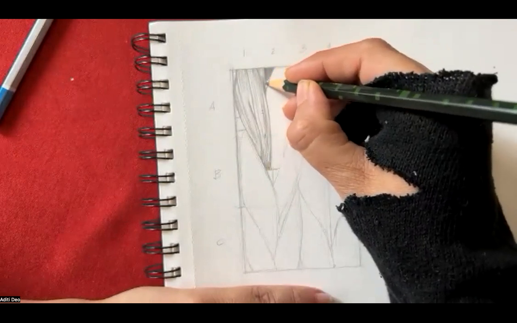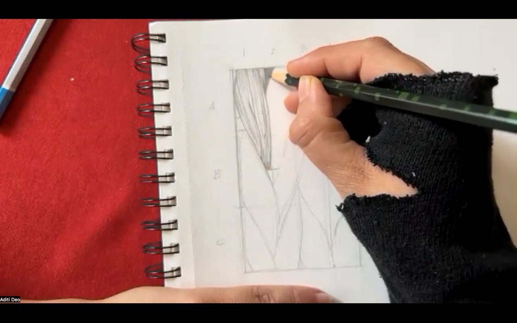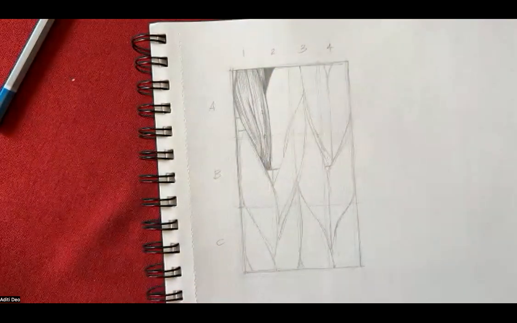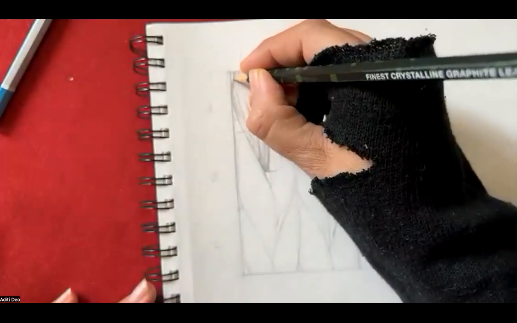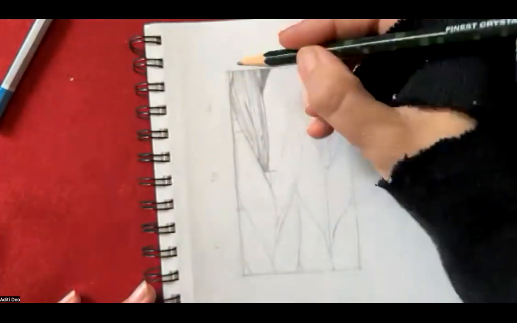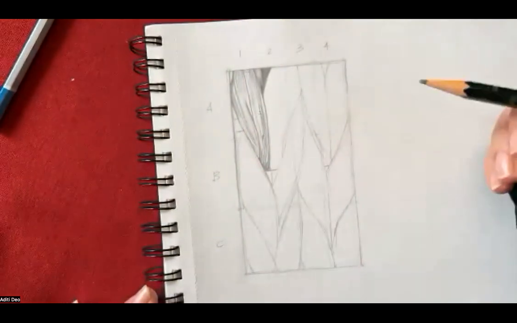And then just to check whether you're getting it right, choose one nice dark shadow in the vicinity and shade that. That dark tone will give you a baseline for how dark you can go.